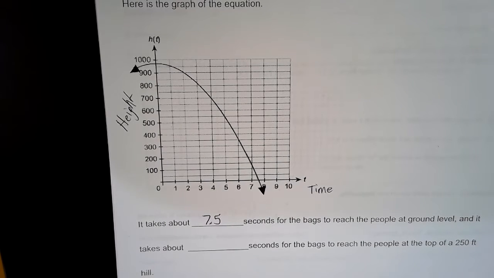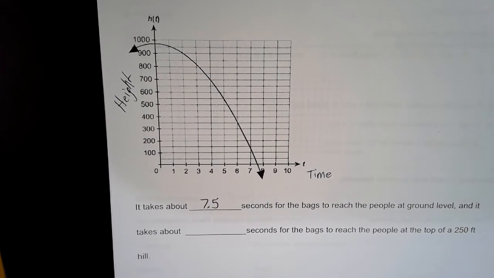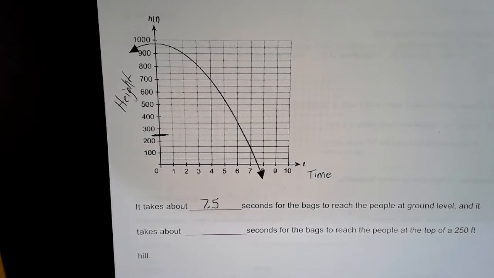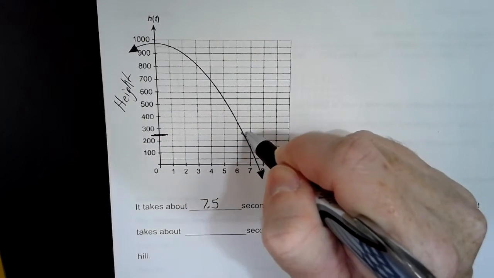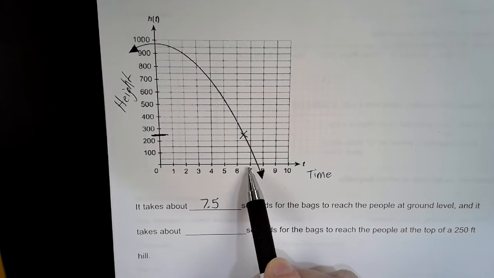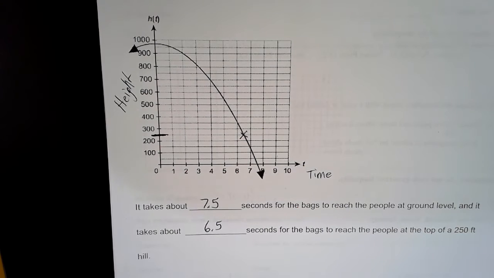And then how long does it take for the bags to reach the people at the top of a 250-foot hill? Well, here's 250 right there. So then I just find the graph, and we're right here. And where is that time-wise? Between the 6 and 7. So I'd say that is about 6.5 seconds. So pretty basic. Again, that's how to read these parabolic curves, or the parabolas.